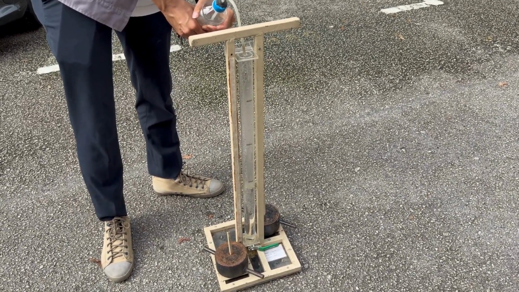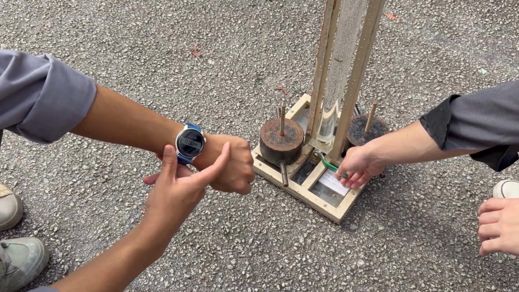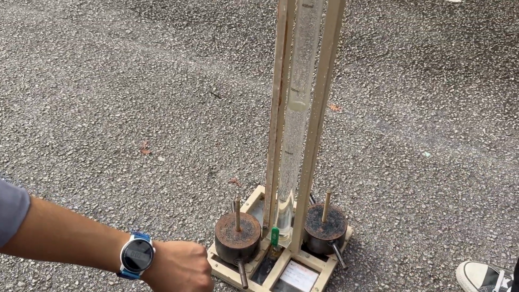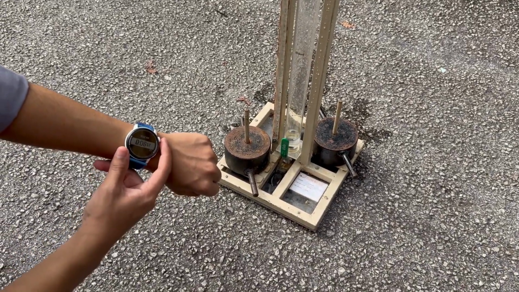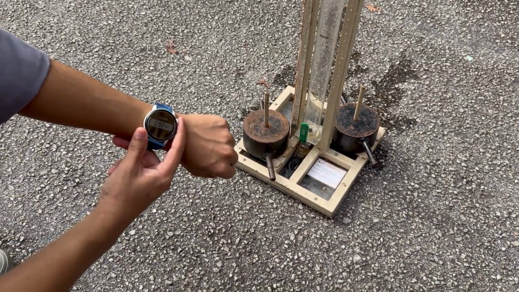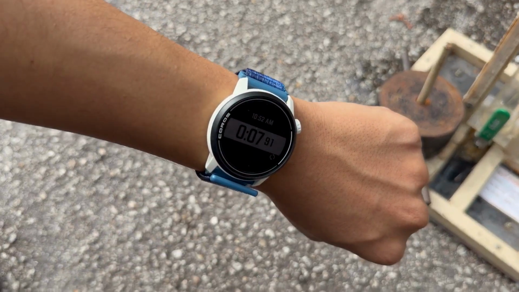Next, this is the outflow meter test. The stopwatch starts exactly when the stopcock is opened to release the water. The measured outflow time recorded is about 7 seconds from start to finish.